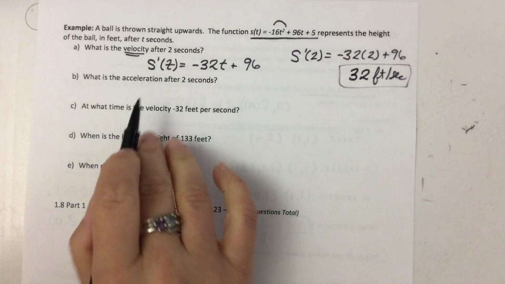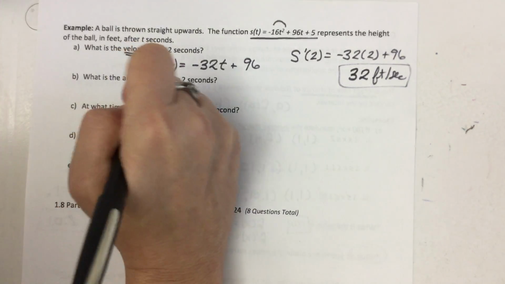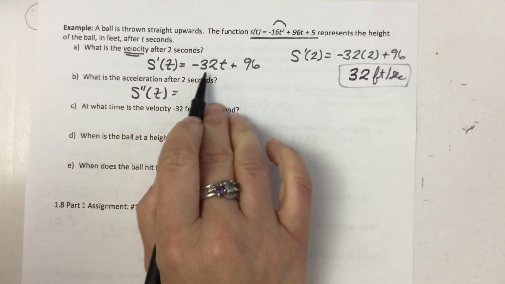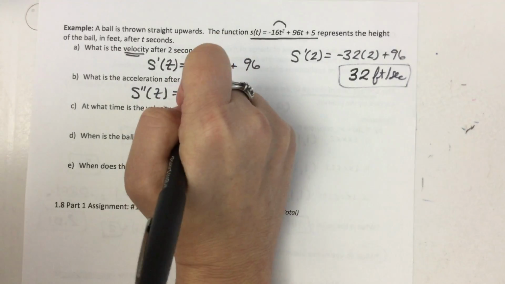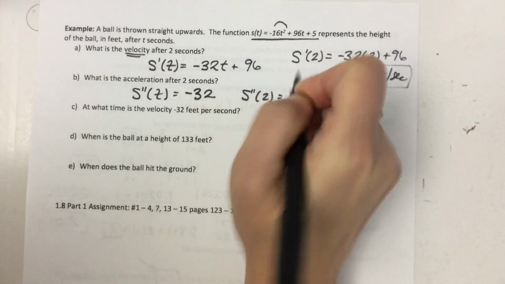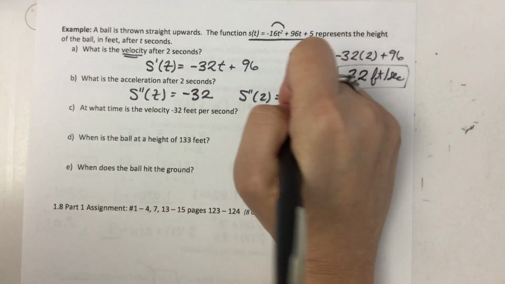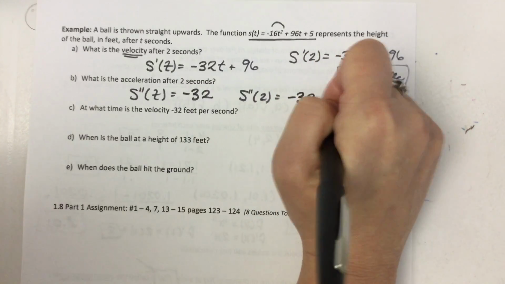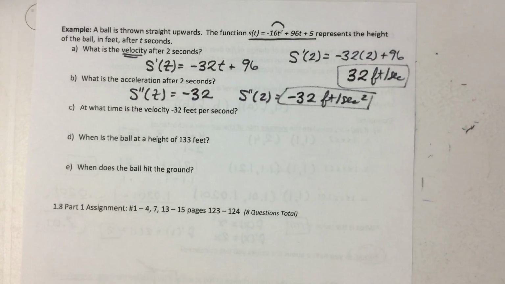Awesome. What is the acceleration after 2 seconds? Well, acceleration is a second derivative. So if I go ahead and find the derivative of the first derivative, it's negative 32. Well, if I try to plug a 2 into a negative 32, notice there's not a variable. This is constant, so it's negative 32 feet per second squared. That's the acceleration at 2 seconds. It's negative because it's dropping.